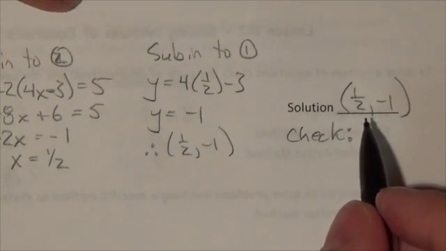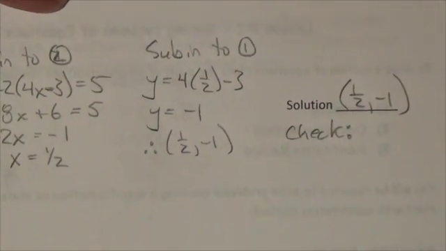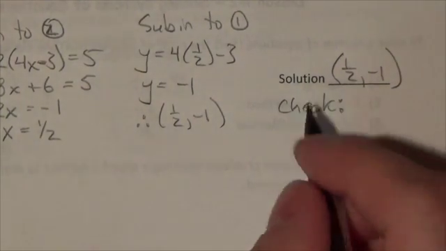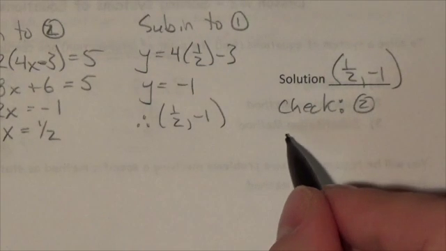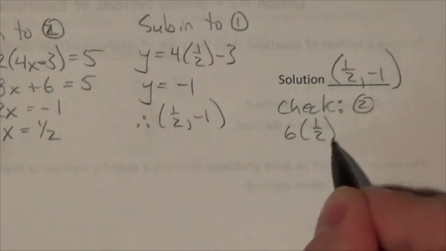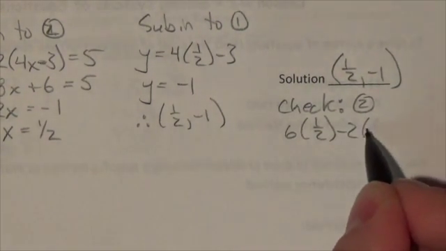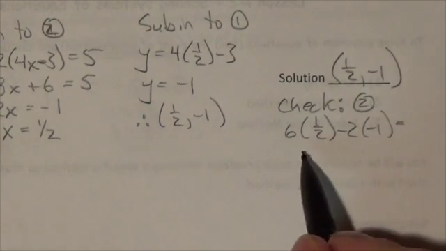Now I'm going to check this. I know that it works in equation 1. What I'm a little concerned about is that it's got to work in equation 2. So I'm just going to double check that. So I'm going to plug this into 2, and we're going to get 6 times a half minus 2 times negative 1. Let's just think this through here first.